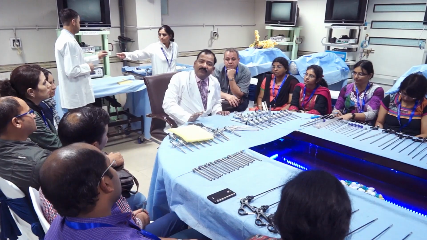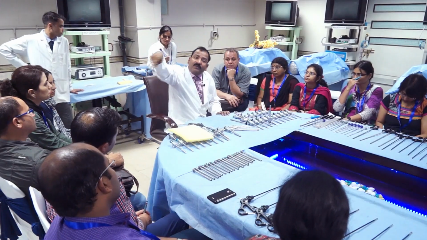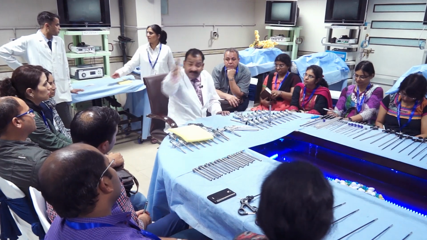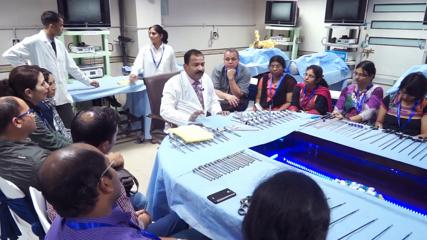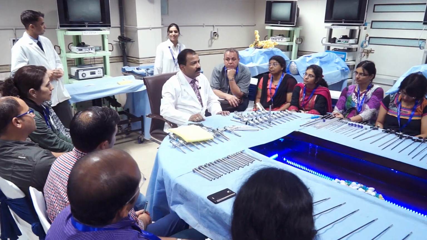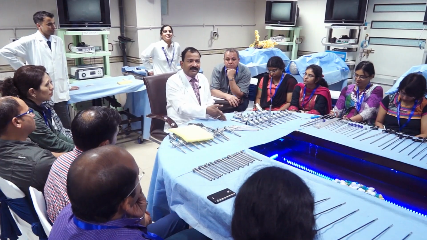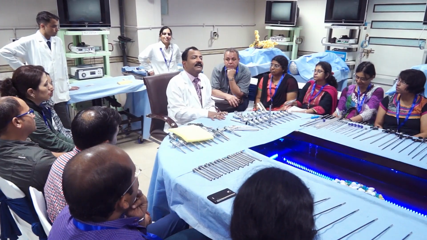And in RLH, why do you have to cut 5 centimeters lateral? Because you have to do lymphadenectomy also. So cutting the peritoneum medially as well as laterally, you will go to the iliac vessels to remove the iliac lymph nodes.